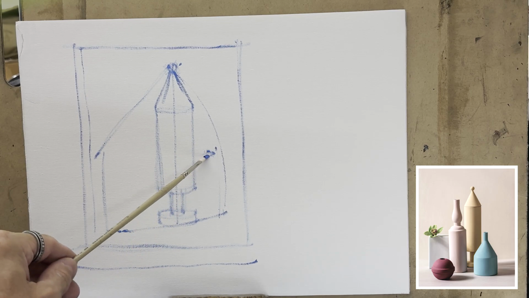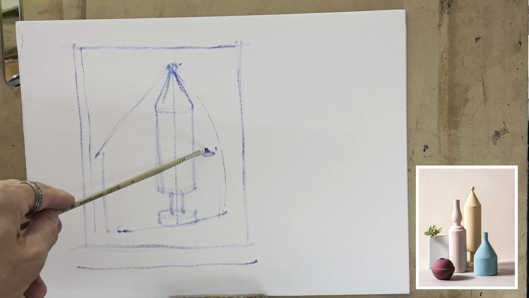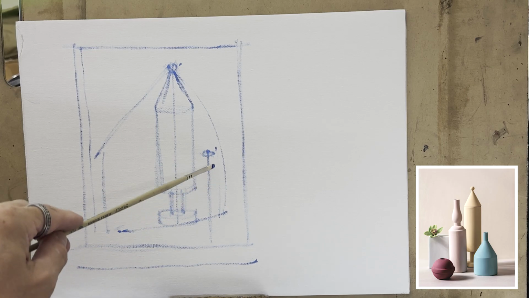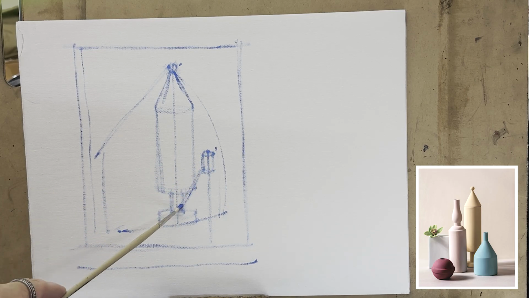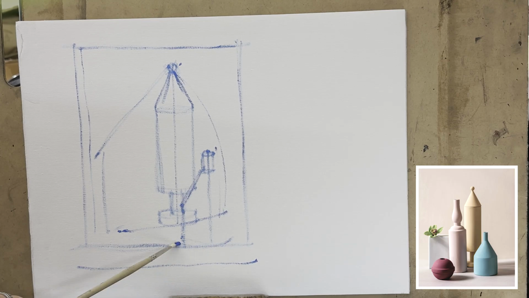Blue bottle height is somewhere right around here. Center line for it. The very top as this intersects and comes over this way. Then drops down vertically. Looking at the height right here, making sure I don't exceed the length.